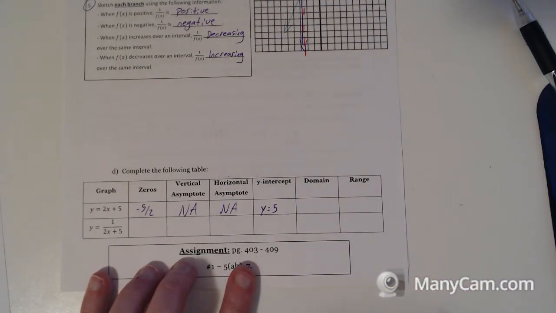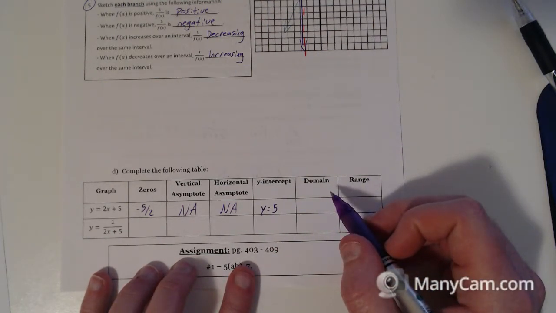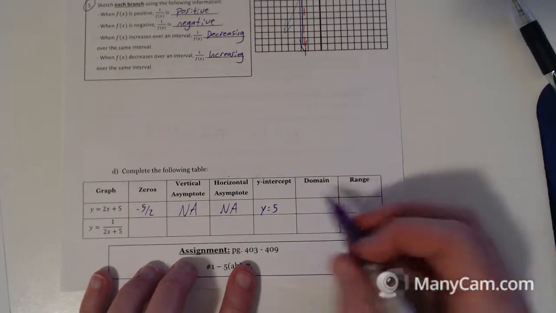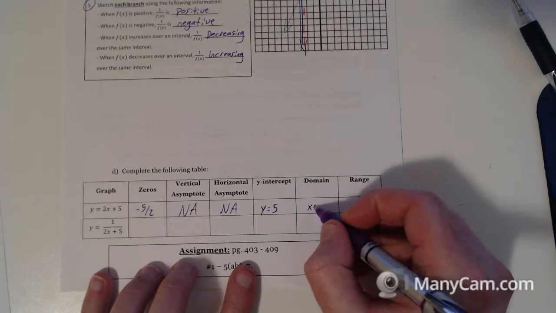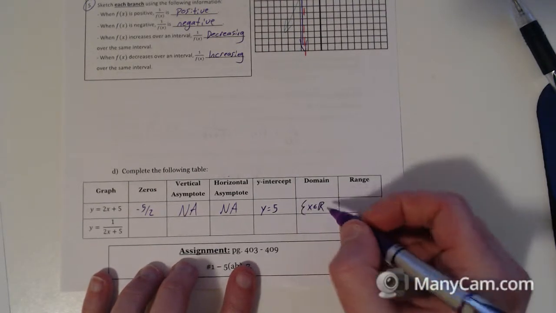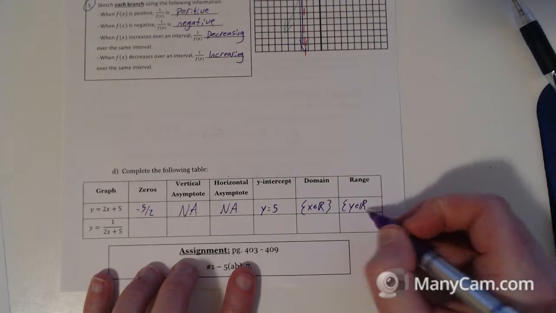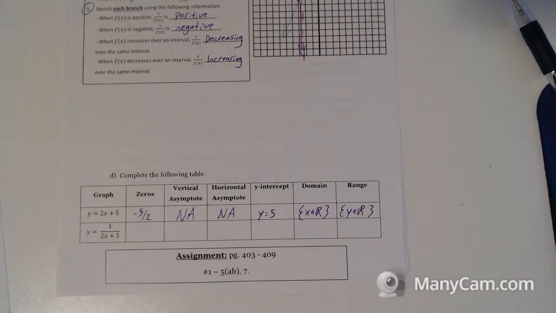Y-intercept is at y equals 5. Domain, x is real numbers. Range, y is real numbers. So nothing special about that, it's just a line.